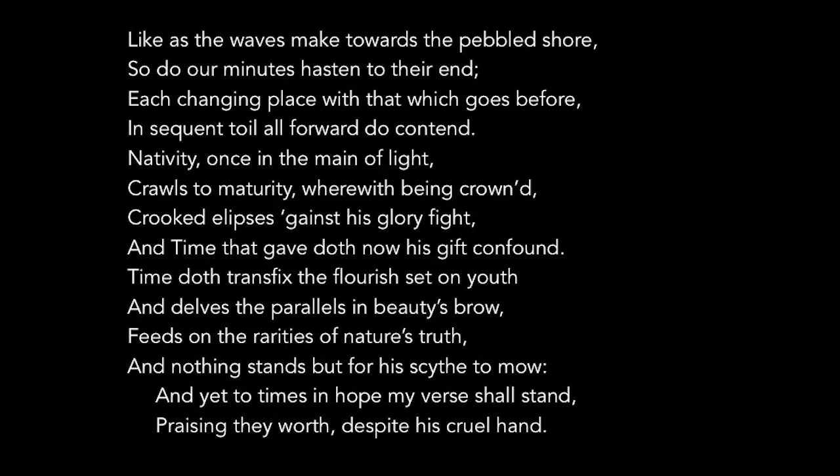Like as the waves make towards the pebbled shore, so do our minutes hasten to their end, each changing place with that which goes before. In sequient toil all forwards do contend. Nativity, once in the main of light, crawls to maturity, wherewith being crowned, crooked ellipses 'gainst his glory fight, and time that gave doth now his gift confound.